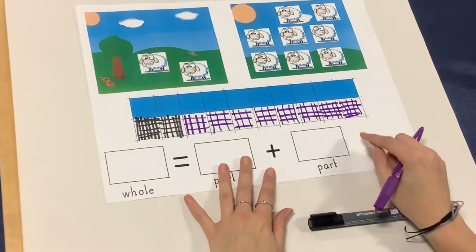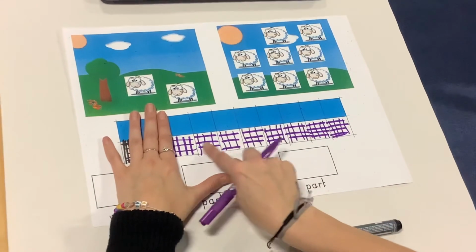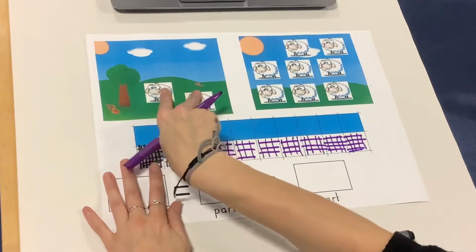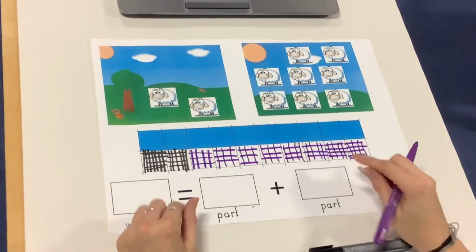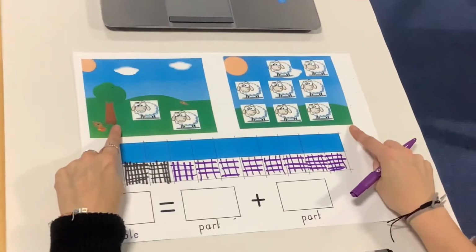Oh no, not 6 and 2 more, Mrs. Riley. I'd have to do it like that. That's 6 and 2 more. This equals that part, and then 2 there is that part. So that's right. 8 add 2 or 2 add 8 equals 10.